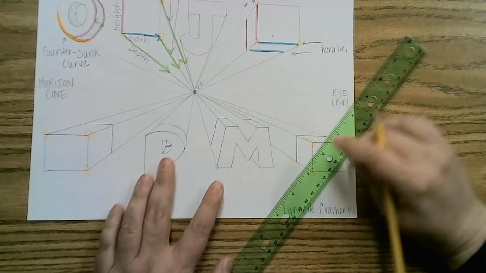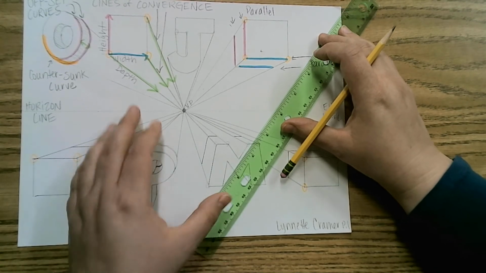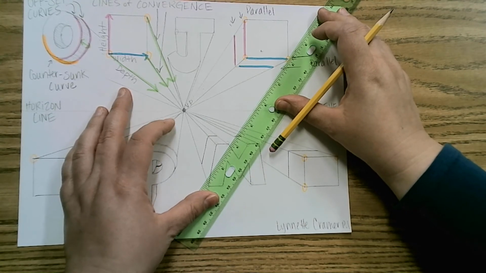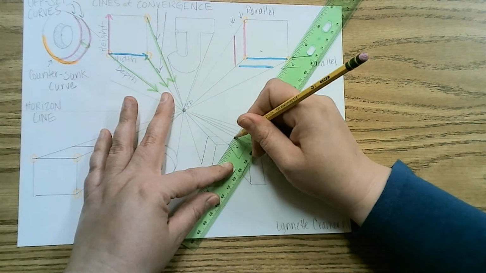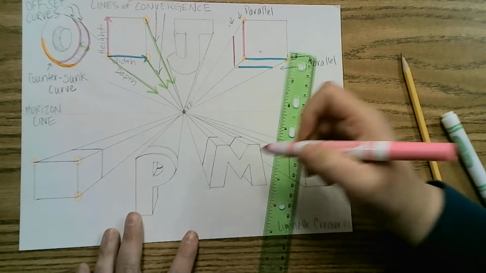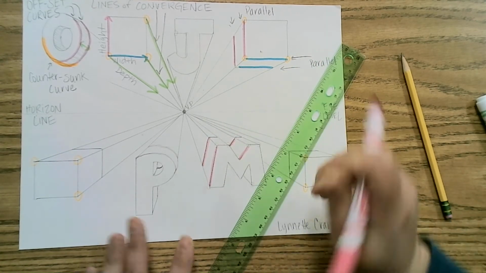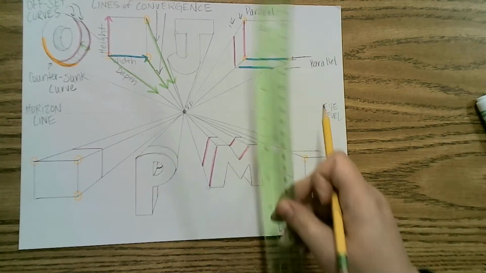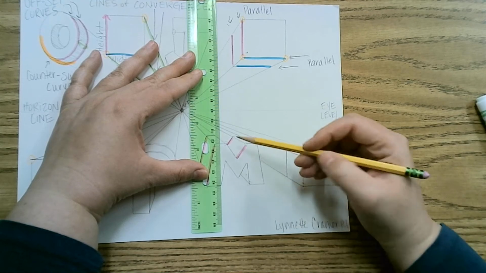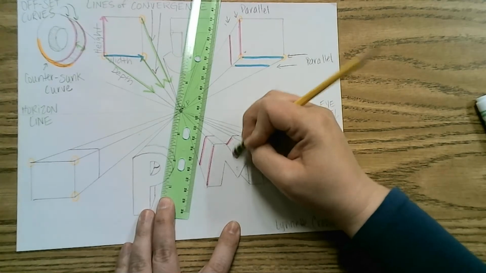In the inside here, I have that angle, and so I'm going to line it up, and I'm going to slide it over. So that is a parallel angle. So even with angled lines, they're still parallel. So we have parallel, parallel, parallel, parallel. Okay, we're going to do that in the inside as well. Actually, the back of this M would be all the way back here. It would go behind. So I'm just going to leave that.